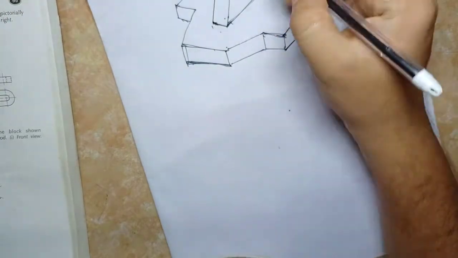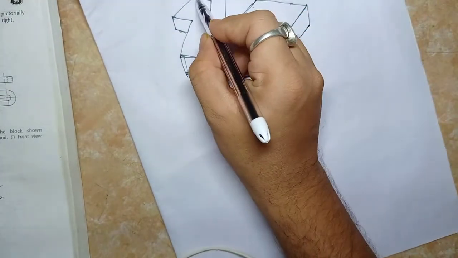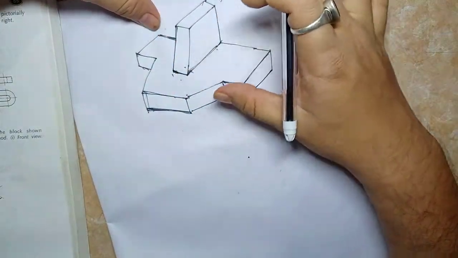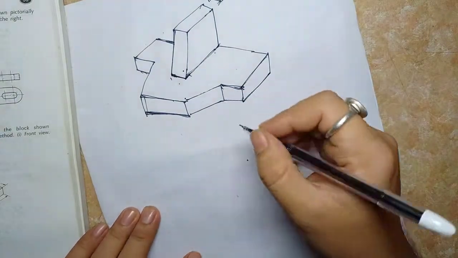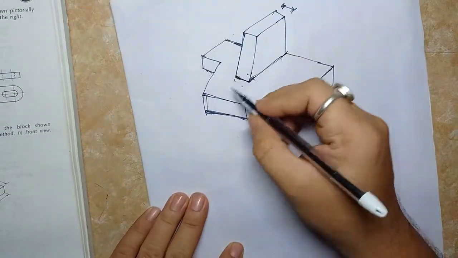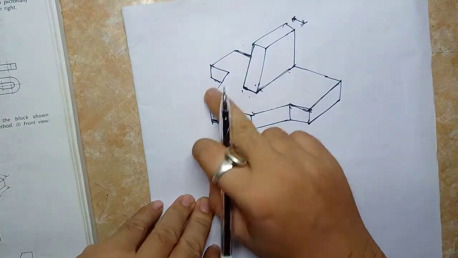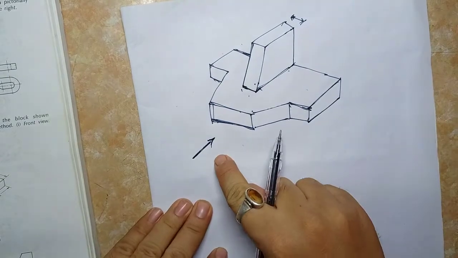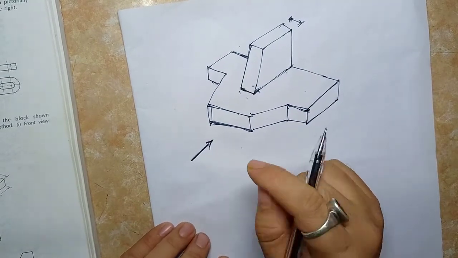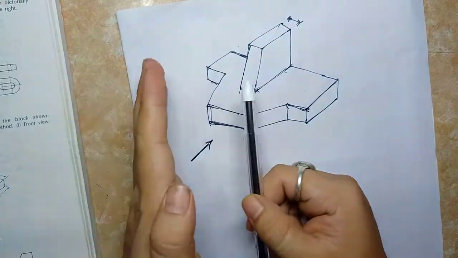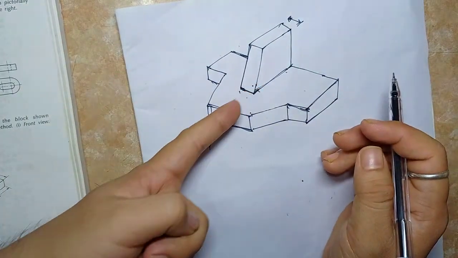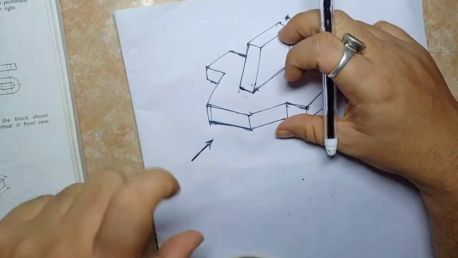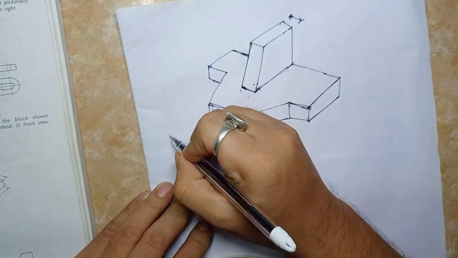So you have to look at this. Some dimensions will be given to you, because otherwise you cannot just draw it randomly. The dimensions will be given along with your question. Along with your drawing, there will be an arrow like this. In every question, this arrow means that you are here, facing this object. Your face is towards your object.